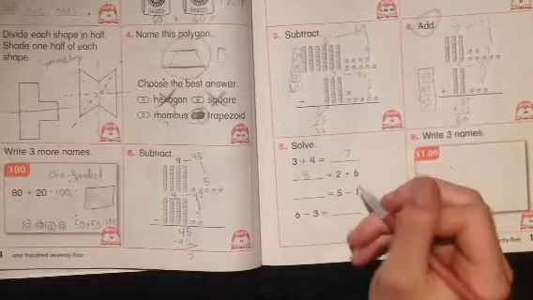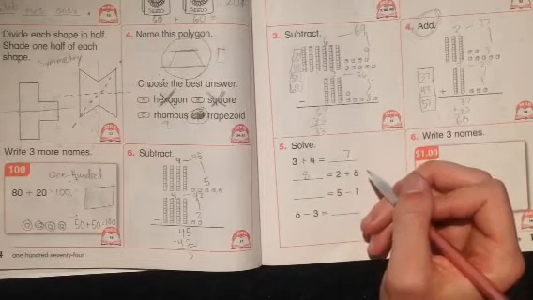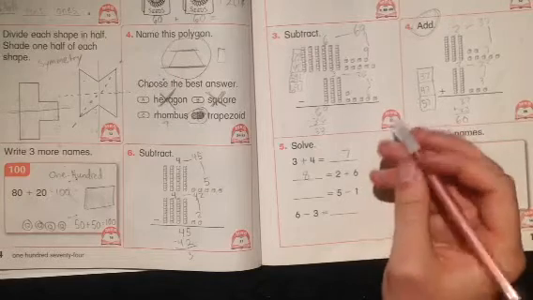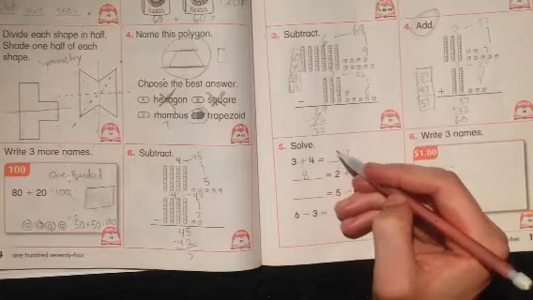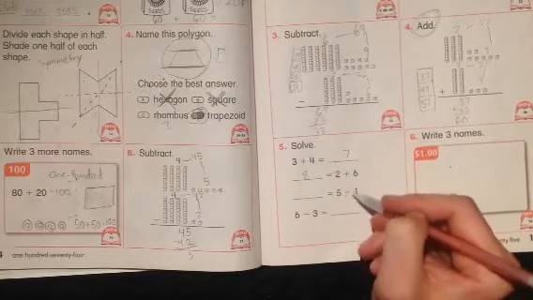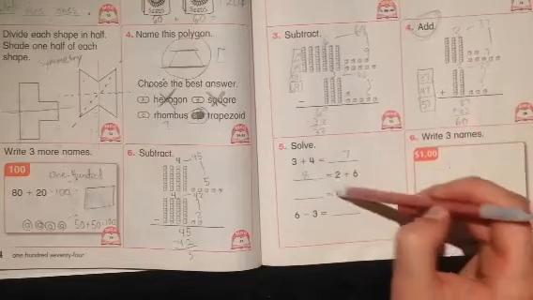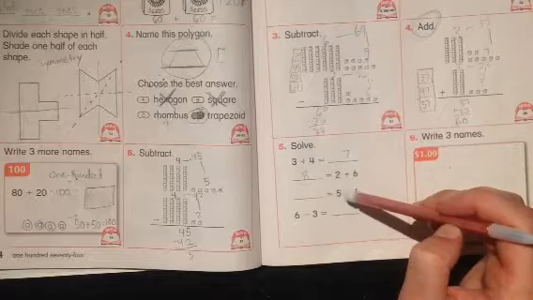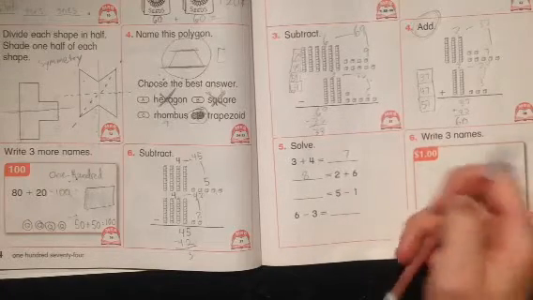Ooh, now we're getting into subtraction. Notice the change of the sign. I know this is something that gets first graders often. First graders sometimes don't like to look at the sign. They just see numbers and they do what they want to do. They add or they subtract. So notice it changed to subtraction. Now, subtraction, we want to take the smaller number away from the bigger number.